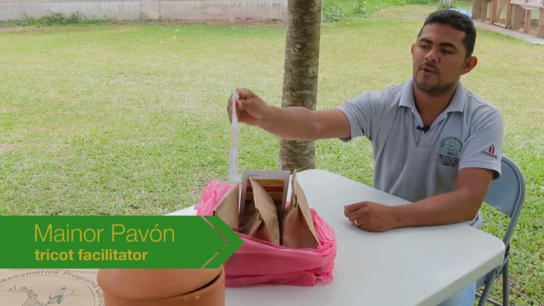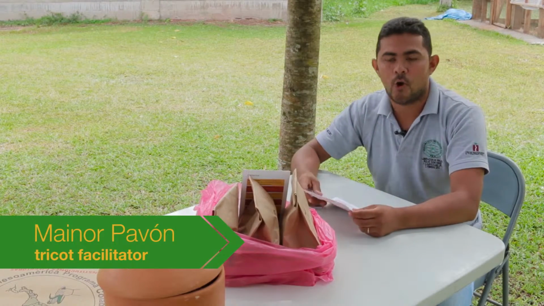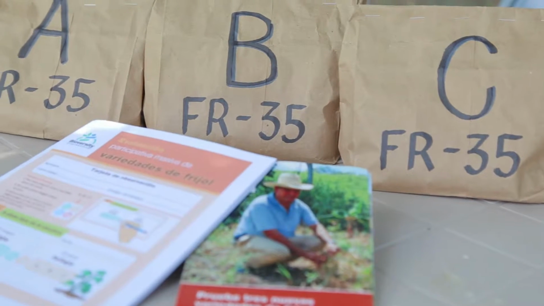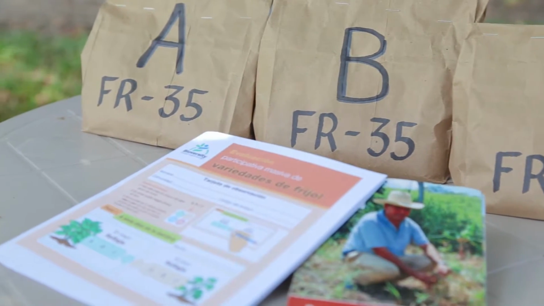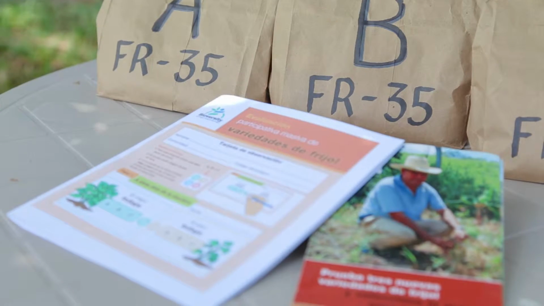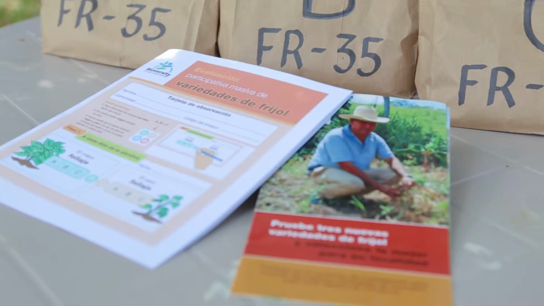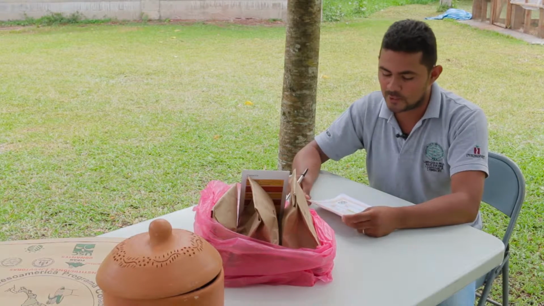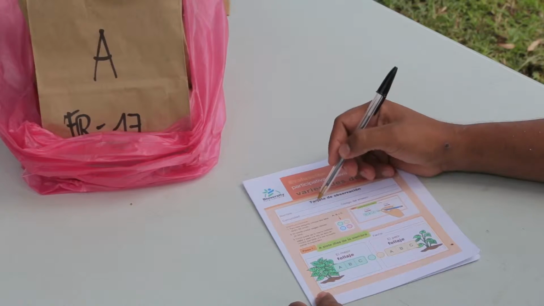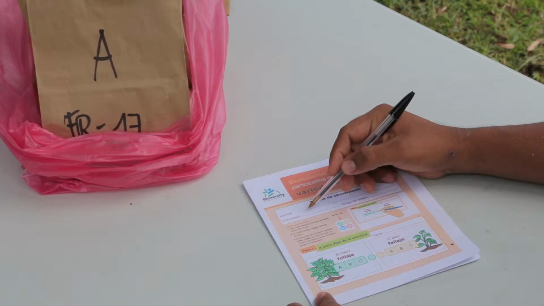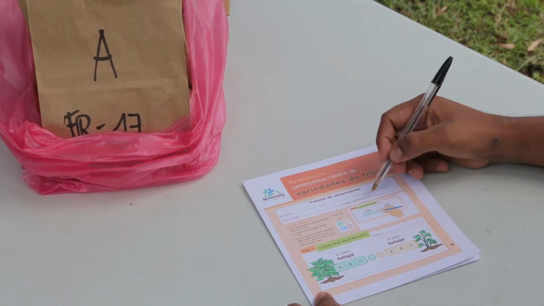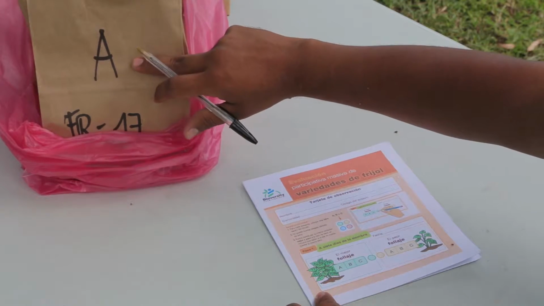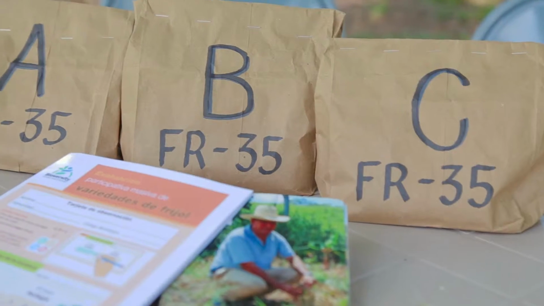Well, friends, we will now learn how to fill out the information in the observation card of the Tricot trials. This is a very important tool because in this card the farmers record all the information from the trials that they evaluated. The first thing we need to do is write down the name of the farmer who's evaluating the trial, as well as the package code which is written on the seed bags.